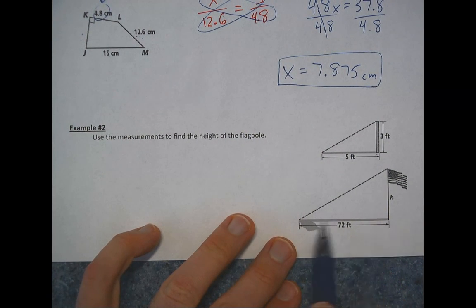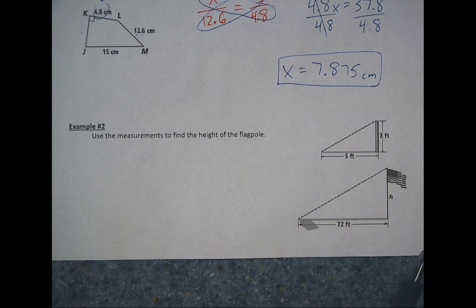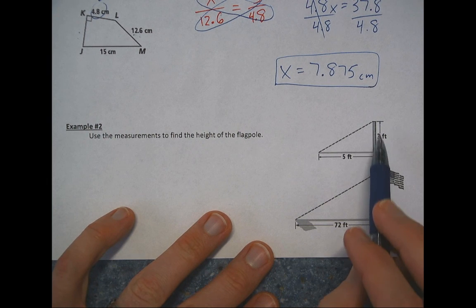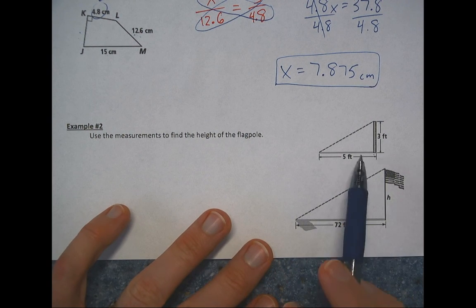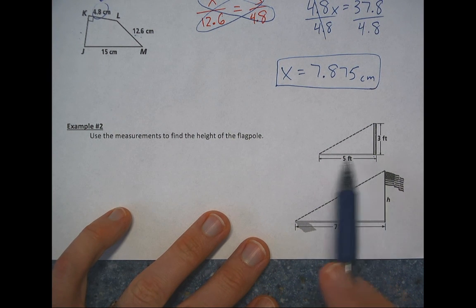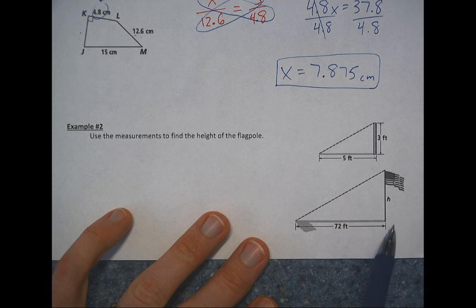Using shadows, and we actually did this in 7th grade. So using shadows to estimate some heights. We're going to use the measurements to find the height of the flagpole. Basically, if this was a word problem, they would say you have a 3-foot ruler that casts a 5-foot shadow at the same time a flagpole is casting a 72-foot shadow.